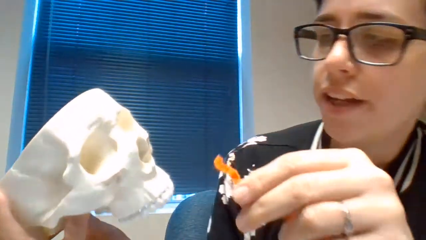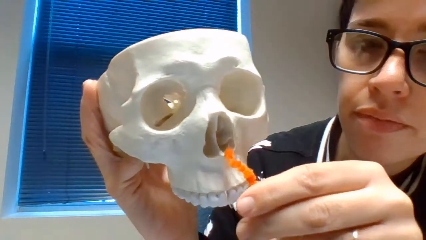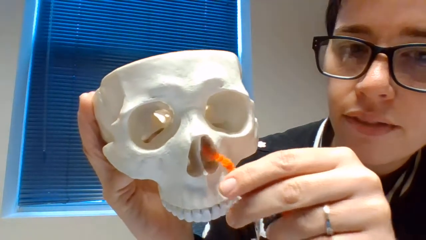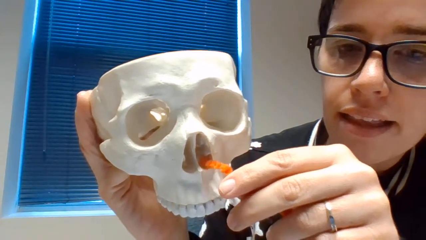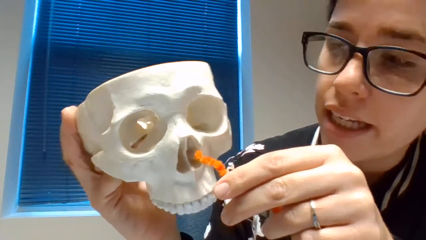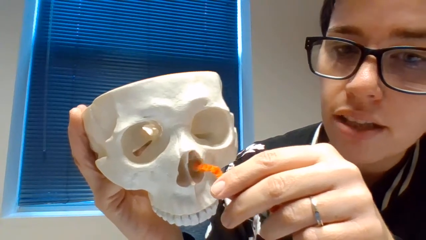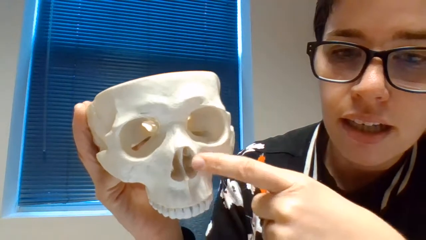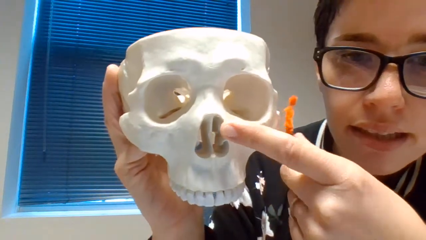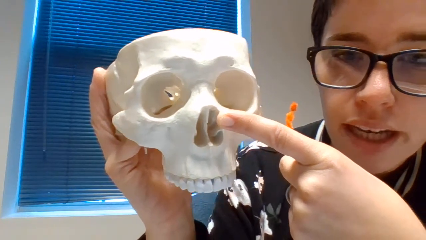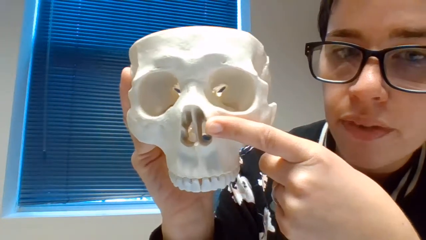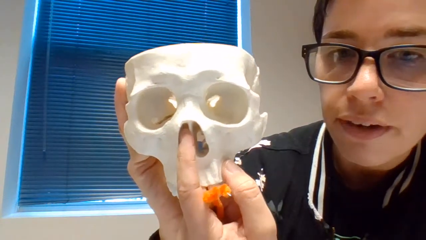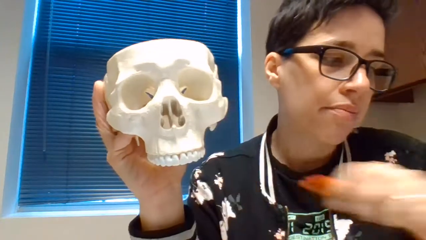Then you have the middle nasal conchae, which is going to be difficult to point out on a video, but if you look inside the nose, we have these two flaps almost. The middle nasal conchae is kind of misleading because it is this top flap, this little protuberance right here. This top one on the inside is the middle nasal conchae. You can see it on both sides.